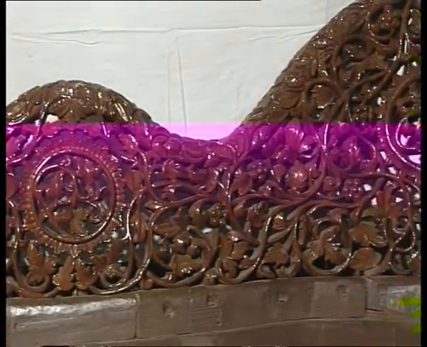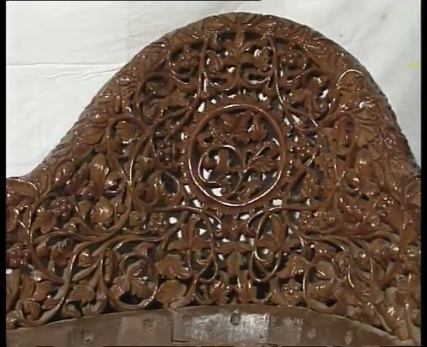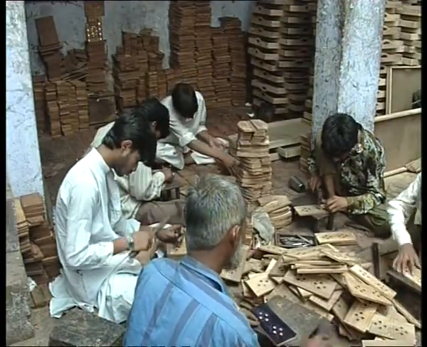For the designer and the artisan, it is mostly an art form inherited or learnt as an apprentice from a master craftsman.